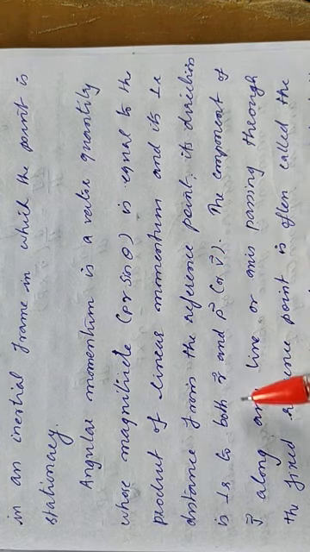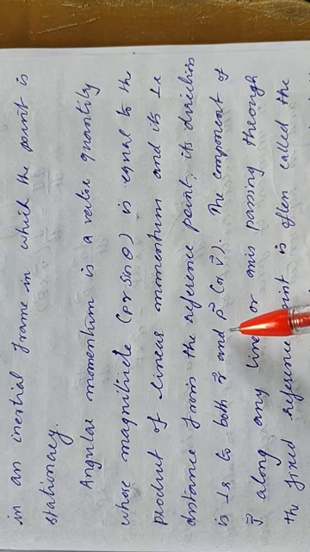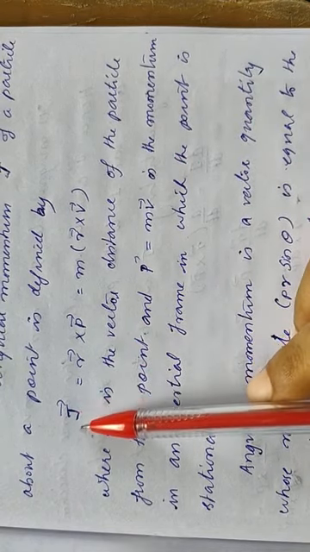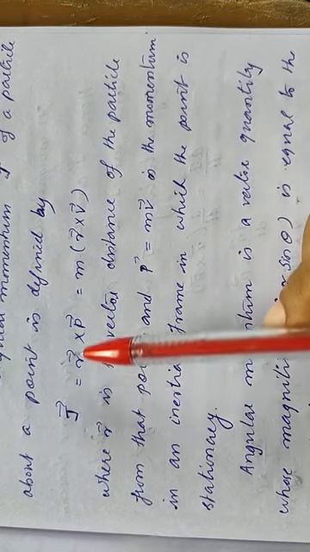Its direction is perpendicular to both R and P. Since the definition is R cross P, the angular momentum will be perpendicular to both R and P. The component of J along any line or axis passing through the fixed reference point is often called the angular momentum of the particle about this axis.